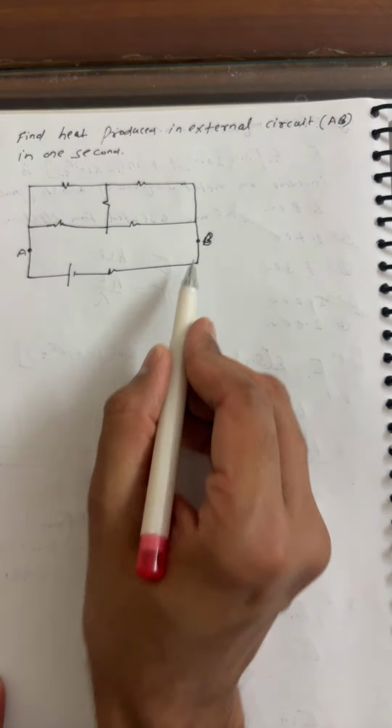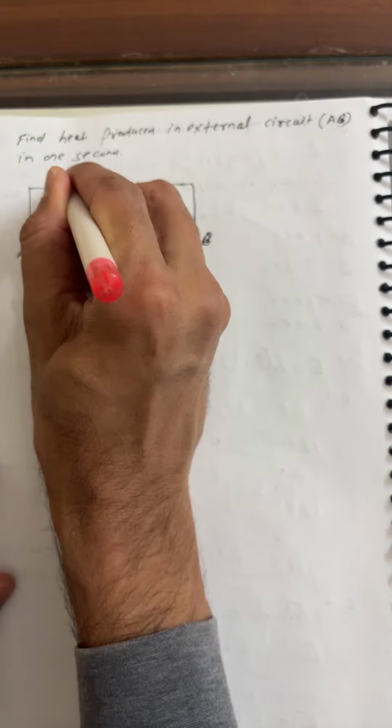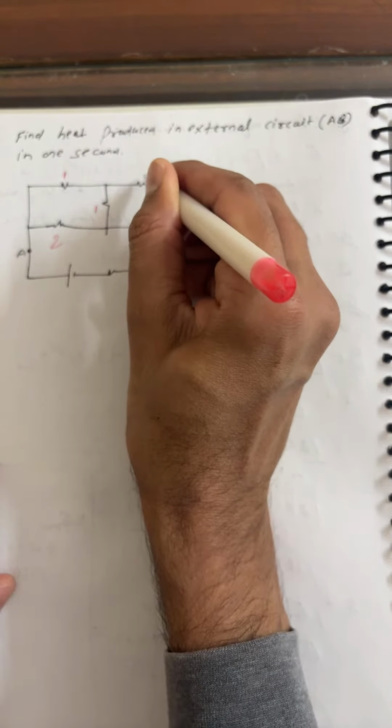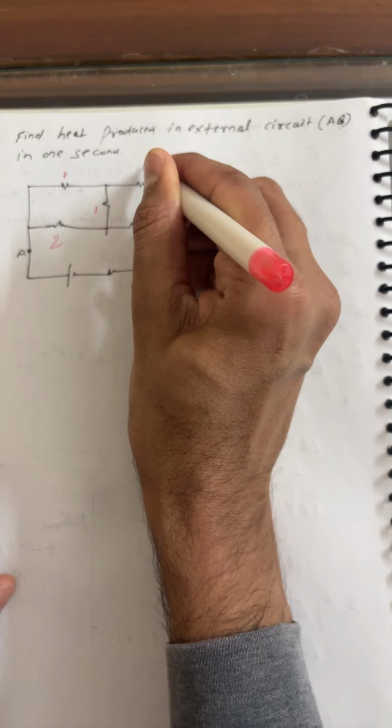So for this condition, what we have to find is the heat produced in the external circuit AB. Just keep in mind they are telling AB only. We have to find the heat here only. So I can say this is the circuit. You can take 1 and 2, this remains 1, and this is 2 and 4.